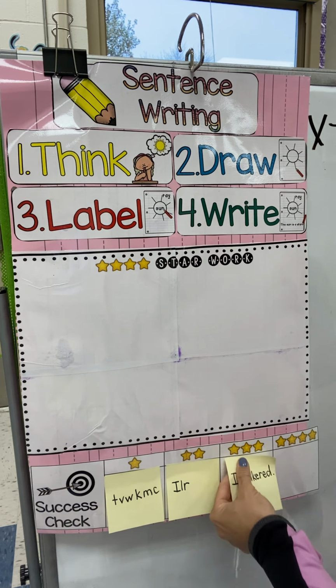The next thing on our list is to remember punctuation at the end. And remember, we're working on using periods. There's mine. Can you circle the period at the end of your sentence? Awesome work. And then we need to remember to stretch out those words. I see lots of sounds in the word like and red. We remembered all of the sounds. So that is a 4-star sentence.